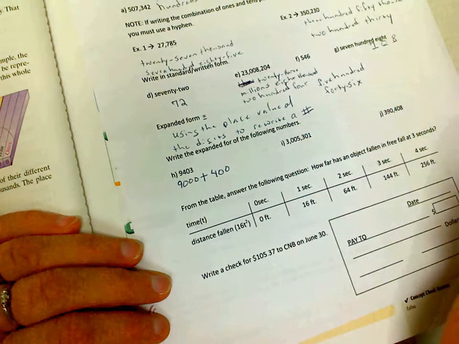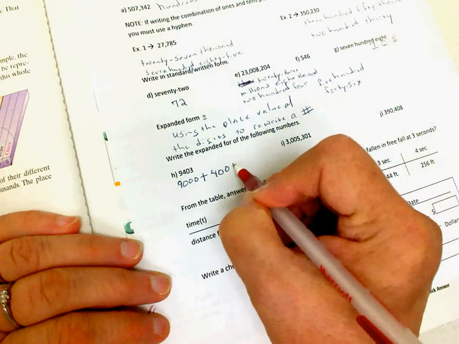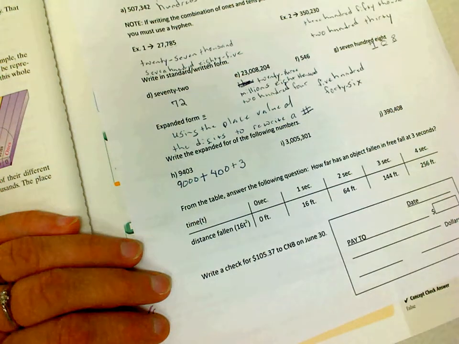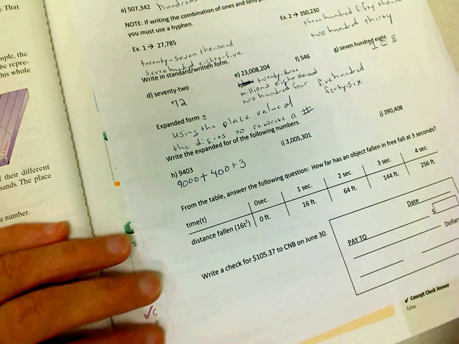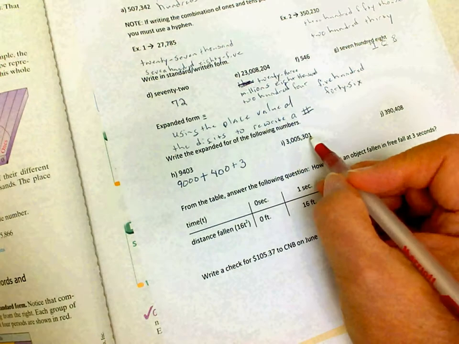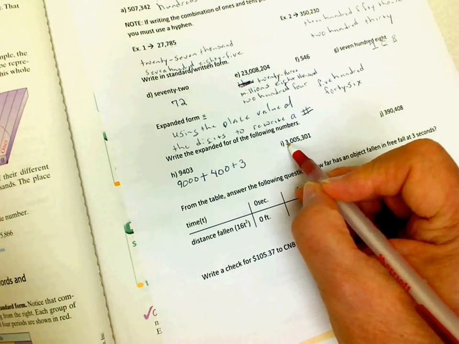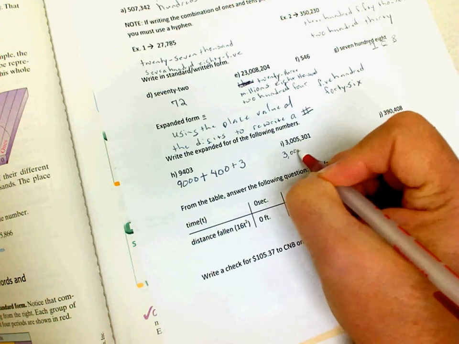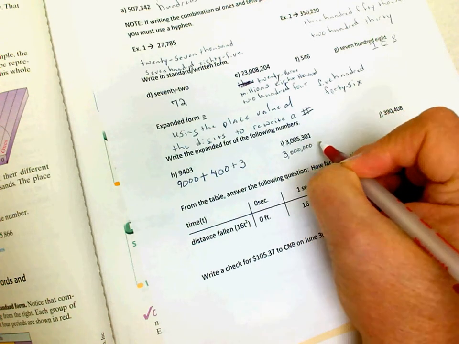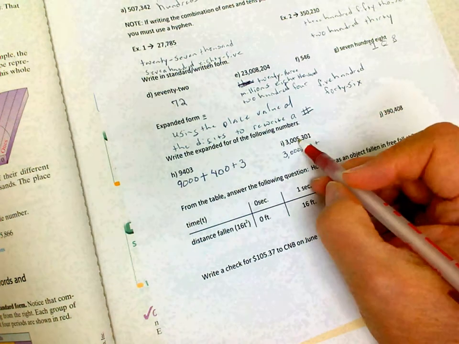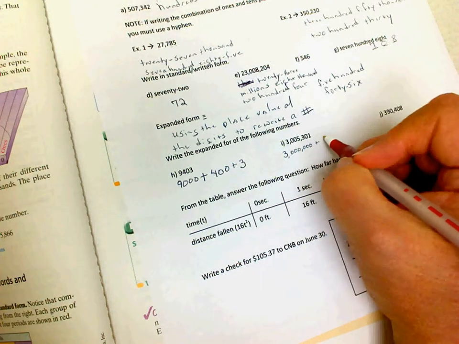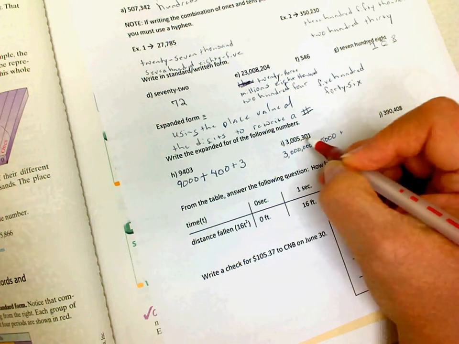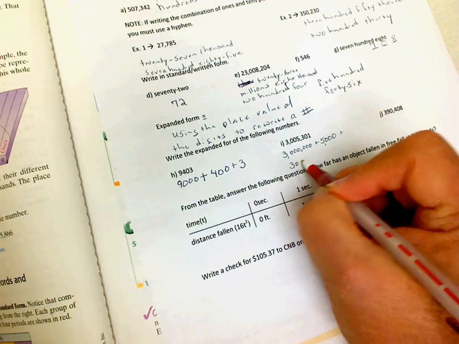Since there isn't a tens place, we just drop that, and then we put plus 30. Okay? Now, this 3 is in millions, so we write 3 million, and then plus, and the 5 represents 5,000, plus, and then the 3 represents 300, and then plus 1.